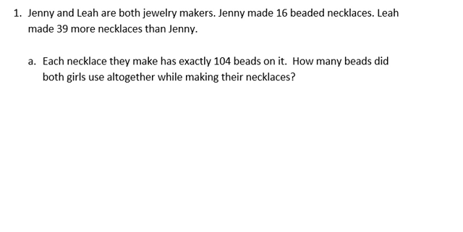Jenny made 16 beaded necklaces. Leah made 39 more necklaces than Jenny. I'm going to underline the important parts of this question. I know that Jenny made 16 beaded necklaces. But when I look at the next statement, Leah made 39 more necklaces than Jenny, I know that it doesn't tell me exactly how many necklaces Leah made. We just know that she made 39 more necklaces than Jenny. So that's an important part of this problem.